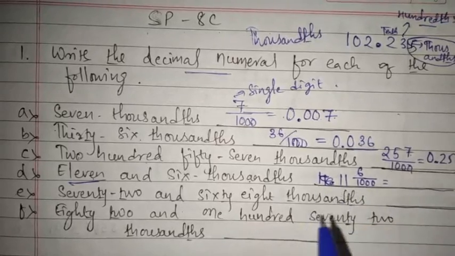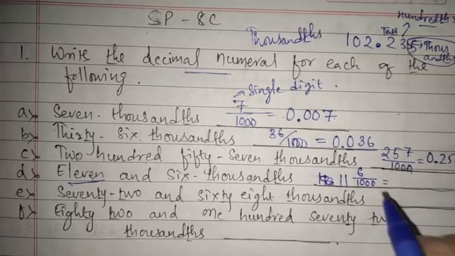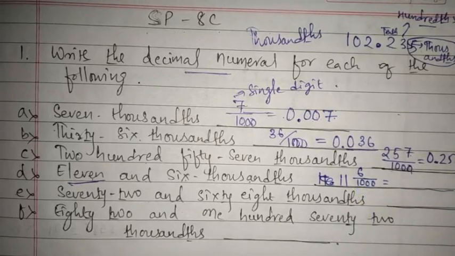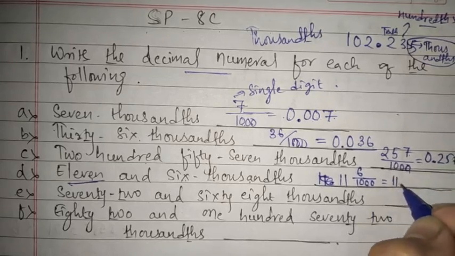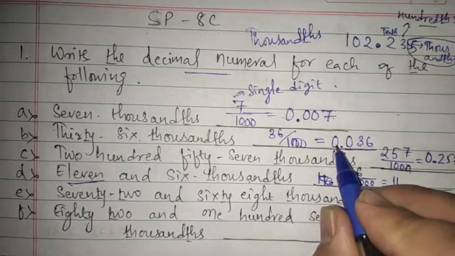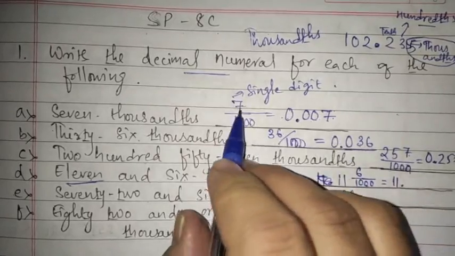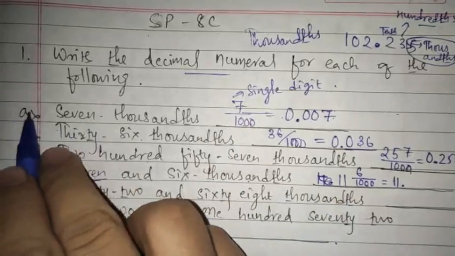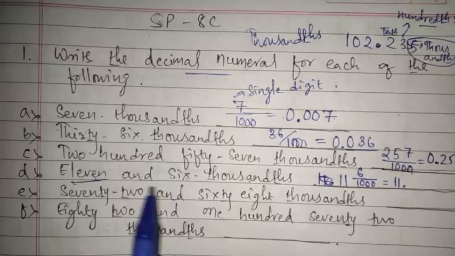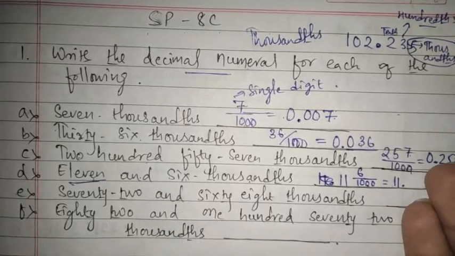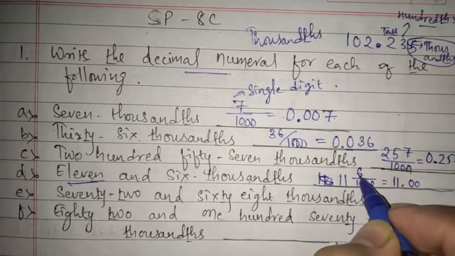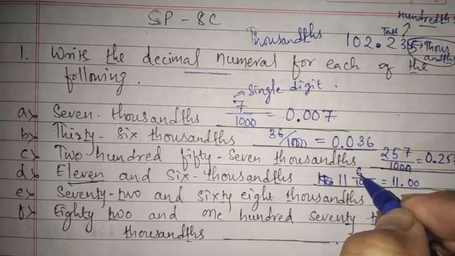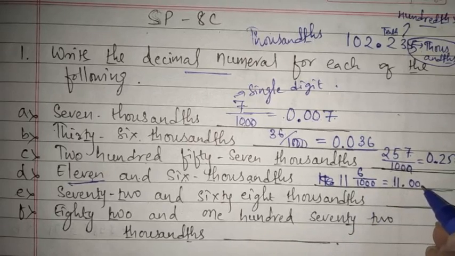You have understood till now that when you have a single digit number divided by 1000, we put 0 before the decimal because there was no whole number before. But here we have 11 and. So 11 will be the number before the decimal. After the decimal will be two 0s because there is only a single digit divided by 1000. So two 0s, then 6. This is the way to write.